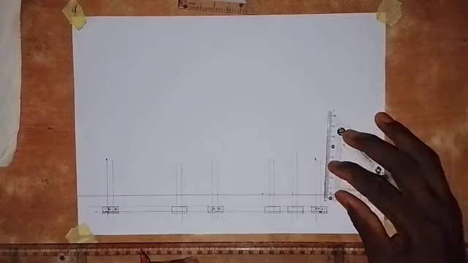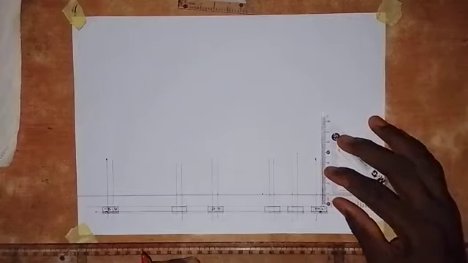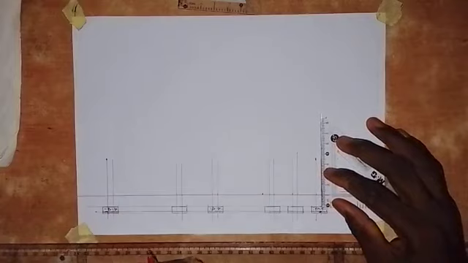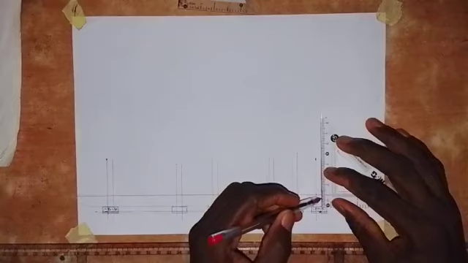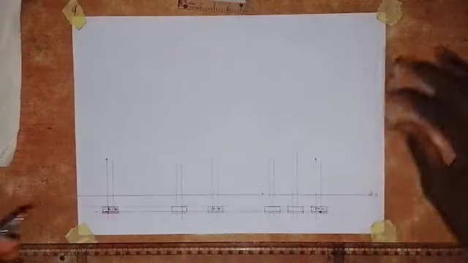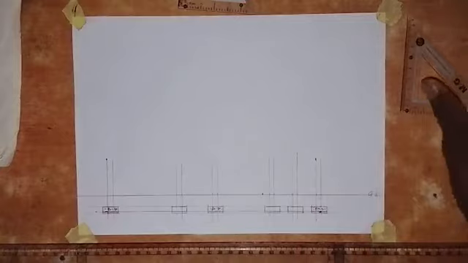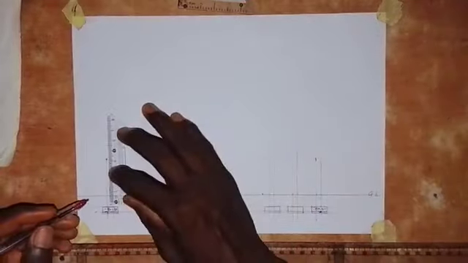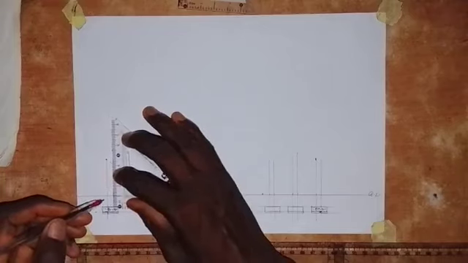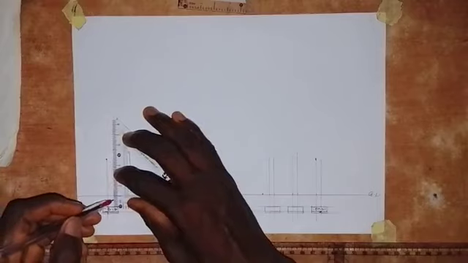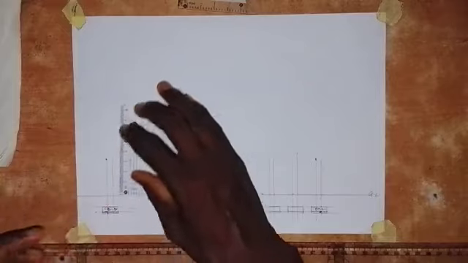So what I will do is this. I will take a measurement of 3 millimeters down the ground level. So this is 3 millimeters here. The hardcore will not pass through the walls, so we need to take note of that. It will not pass through the walls.